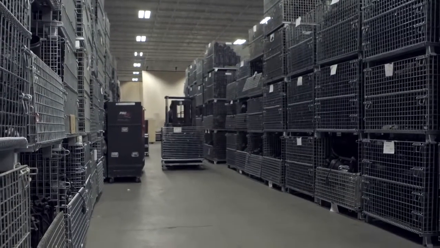And what we have that no one else in the world has, which we own the patent for, is how we prep our moving lights to take out human error. We'll show you how we do that.